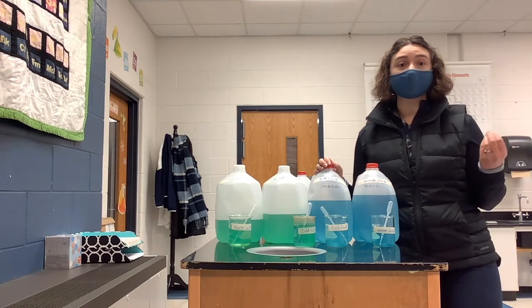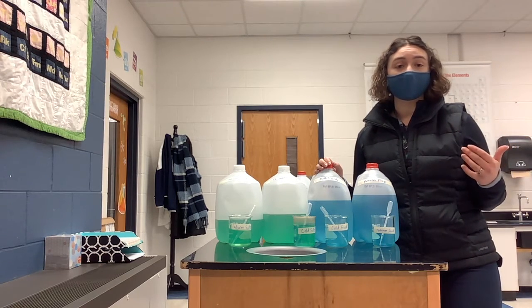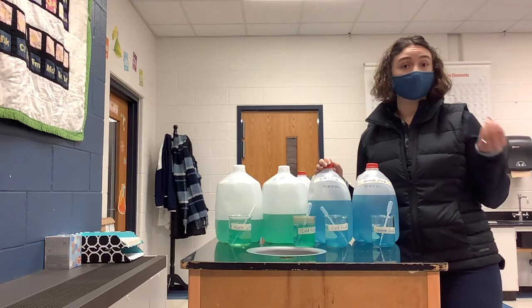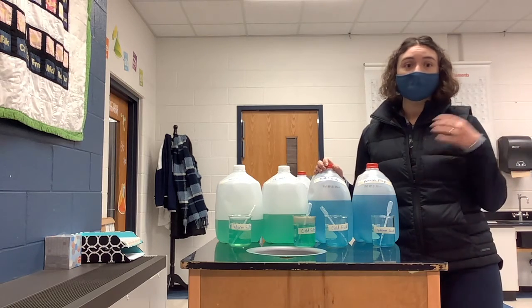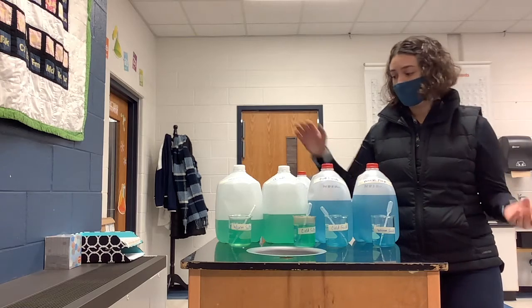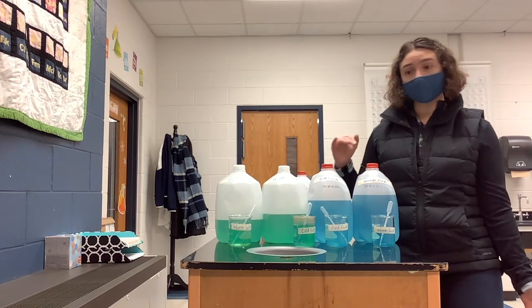In today's experiment, we're going to be looking at trying to figure out the difference in densities between warm and cold water and fresh and salt water. So I've prepared 4 different water conditions.